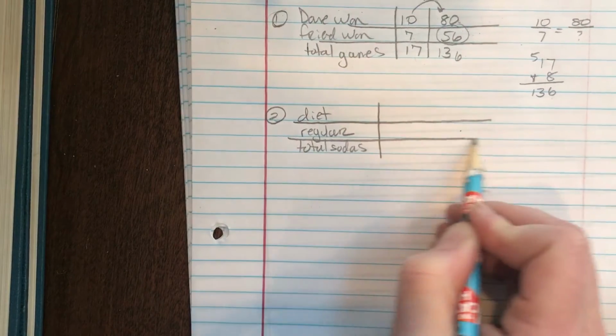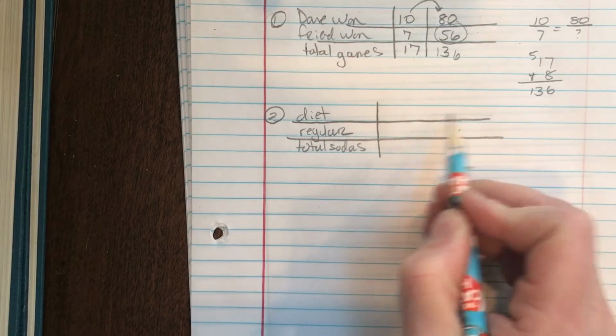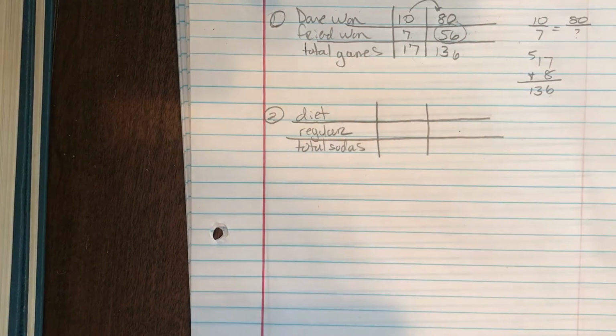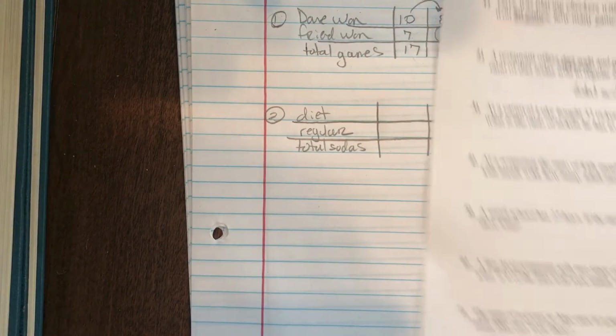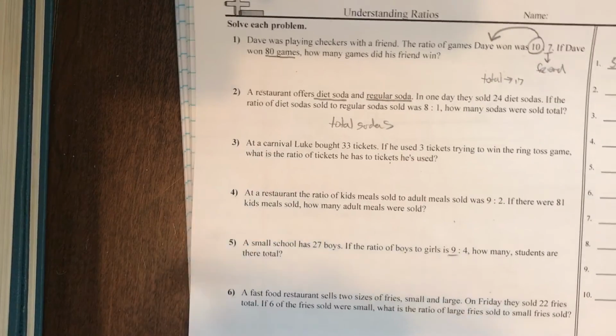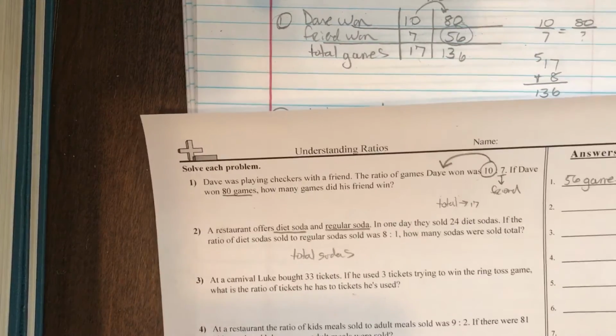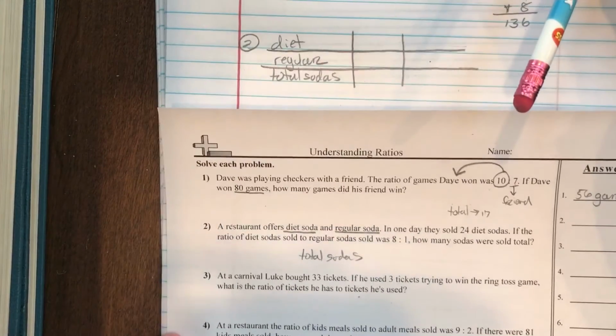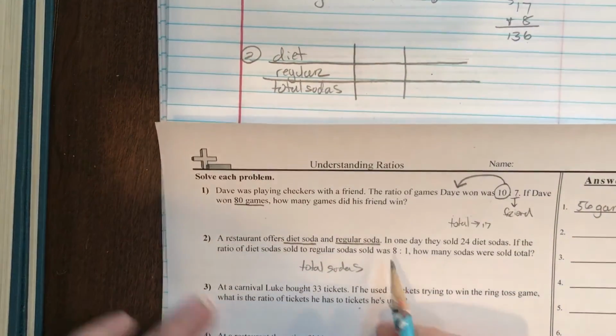Everything that goes up on this top row is going to be diet soda. Everything that goes in the middle is regular soda. And then the sum of those 2 items is going to be that third column. Now we go back to the problem and we see what we can fit in. Let me just slide this up a little bit, see if we can fit both of those in.